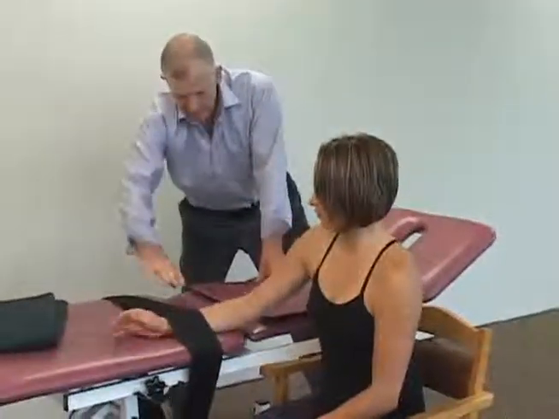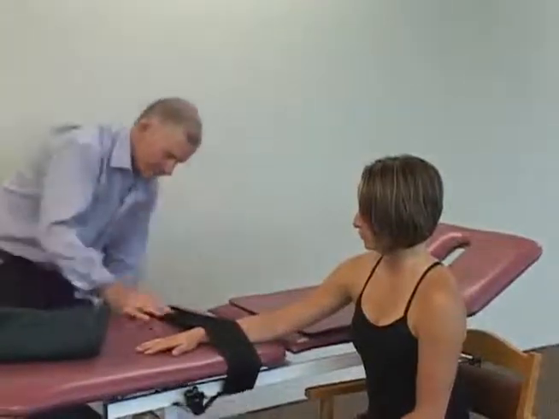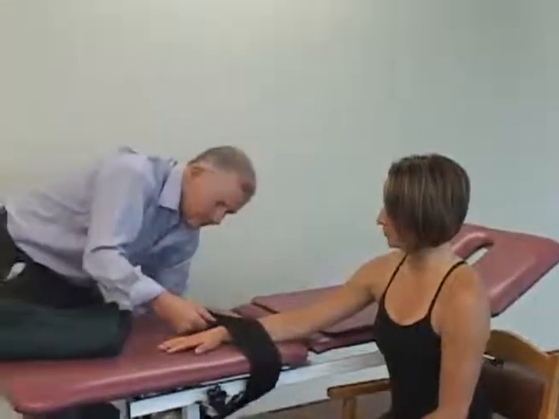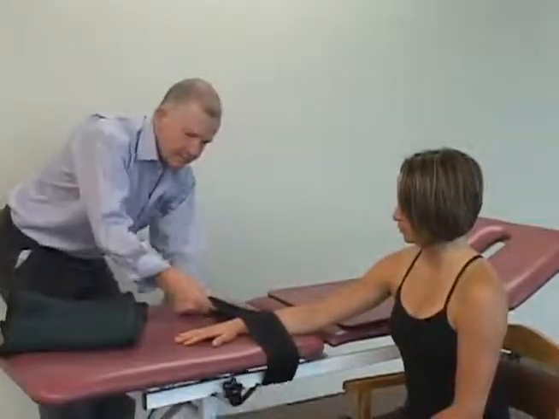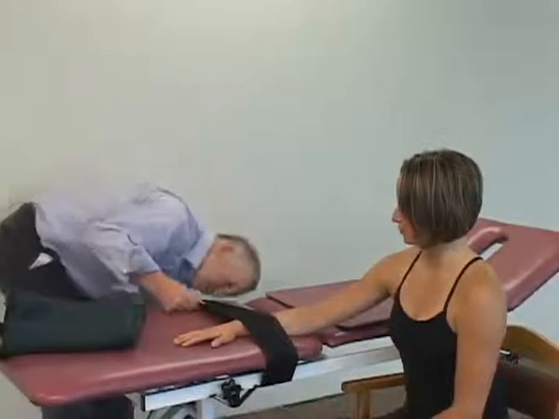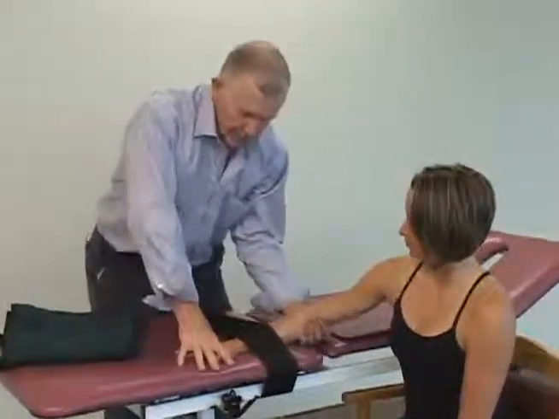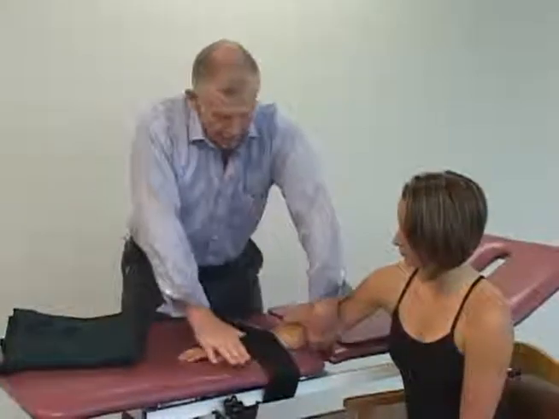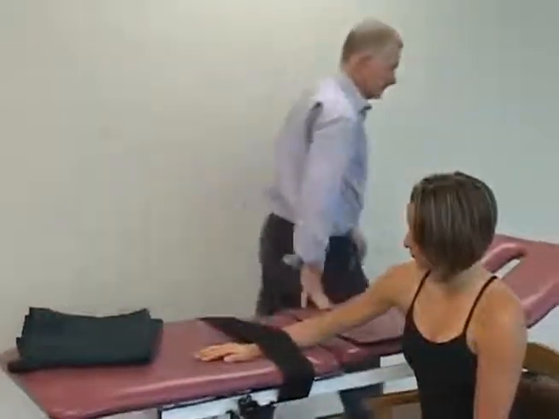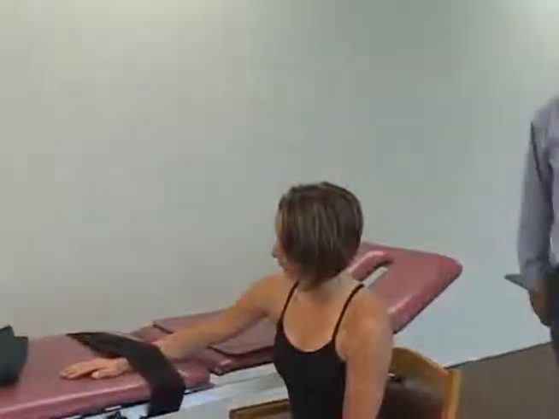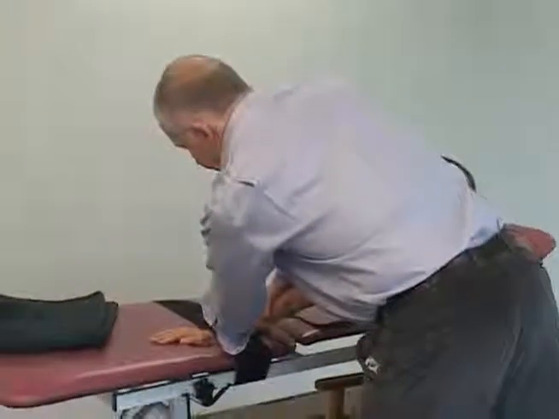Just turn your arm. This way. This way. Or this way.